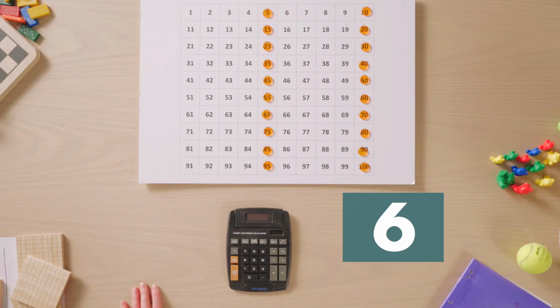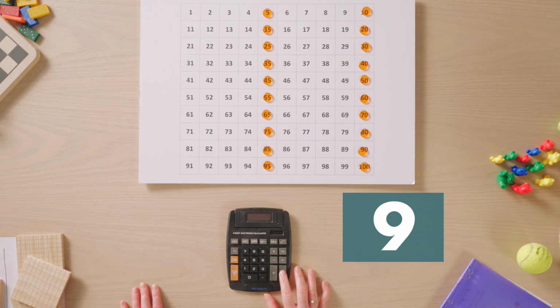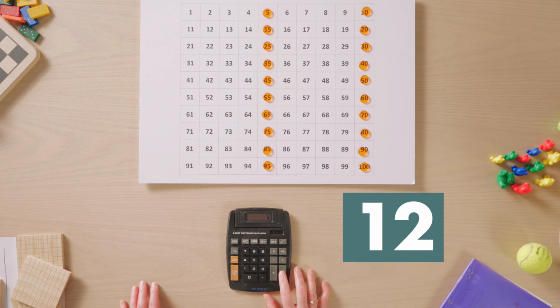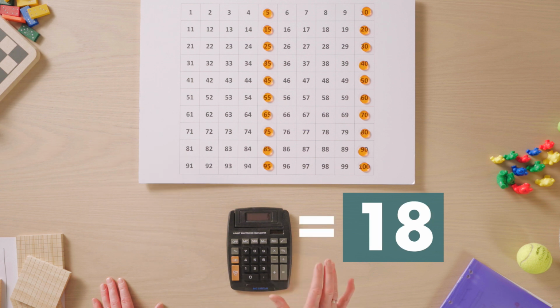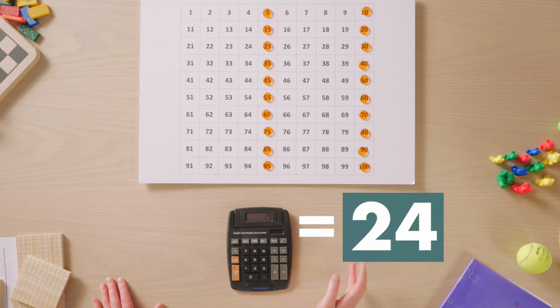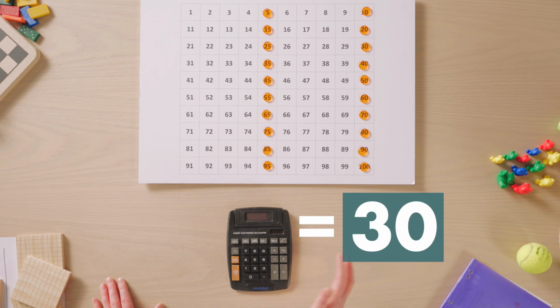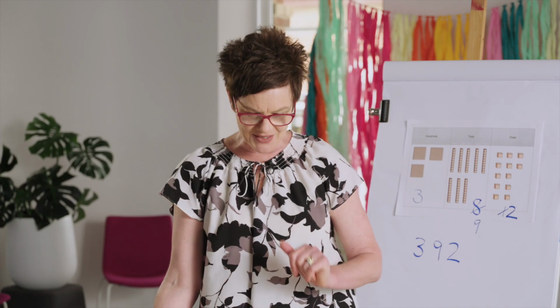We went 3, then 6. I'm going to press the equals and we have 9. 3, 6, 9, 12. And each time I press the equals button, it will give me the next one in the skip count. So let's keep going. 3, 6, 9, 12, 15, 18, 21, 24, 27, 30. Isn't that marvellous? Our calculator will skip count for us as well. And we can try that with any number.